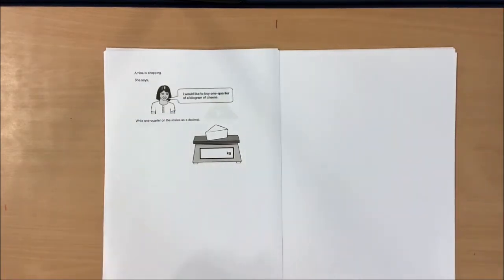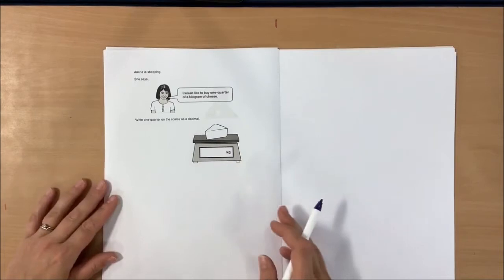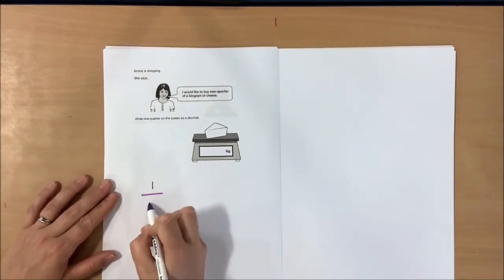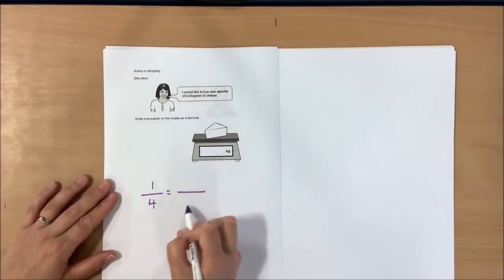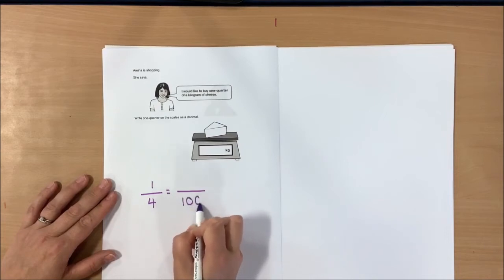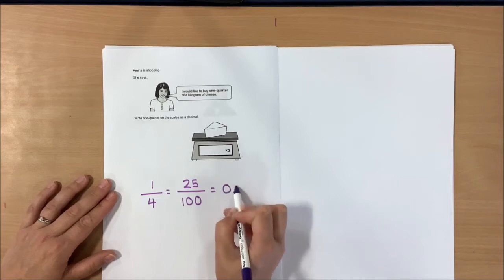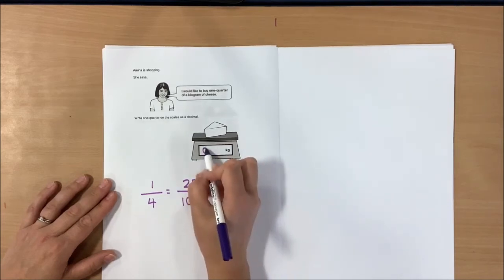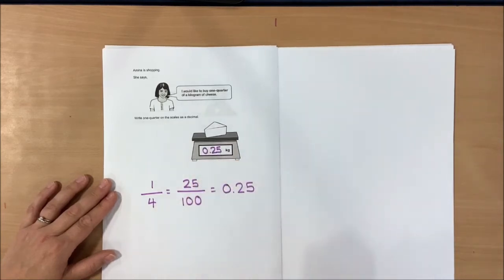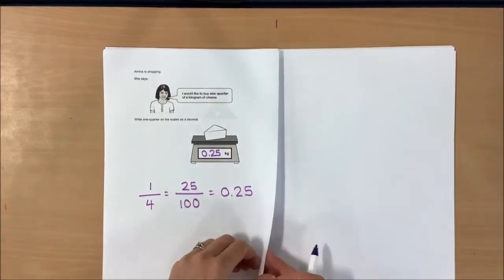So let's do this one first. Amina is shopping. She says, I would like to buy 1/4 kilogram of cheese. We need to write 1/4 on the scales as a decimal. Now, as I said, this is one of those ones that hopefully you just know. But if you didn't, you would want to get it so that it was 10 or 100 as the denominator, and then change it into a decimal from there. So the answer to that one is 0.25 kilograms.